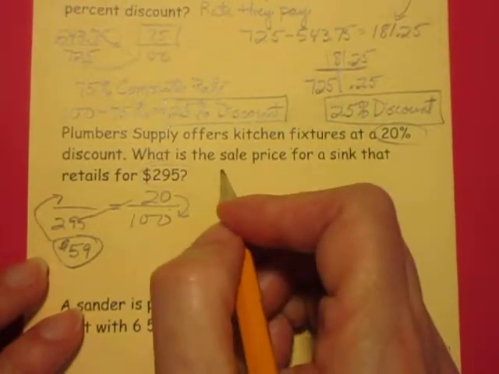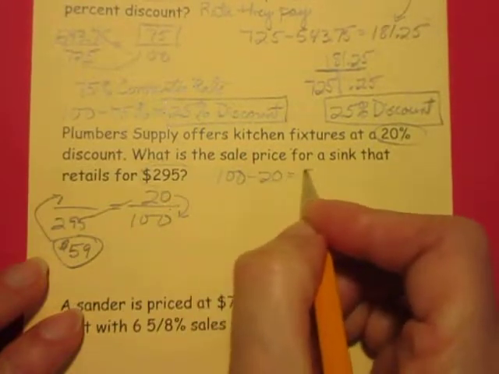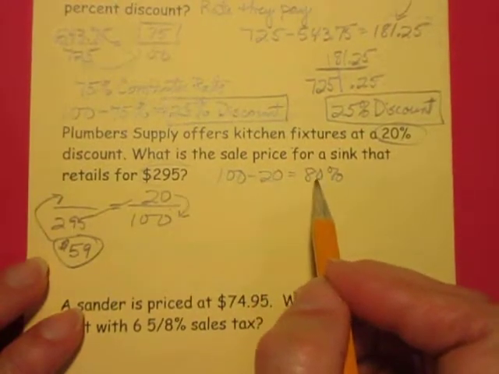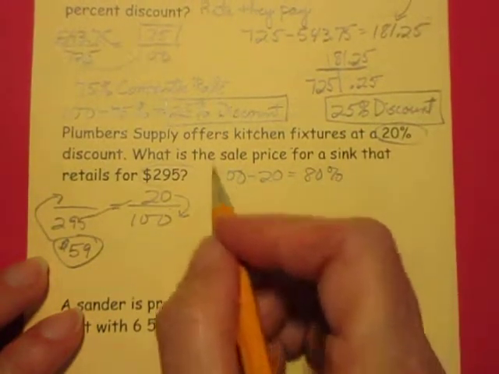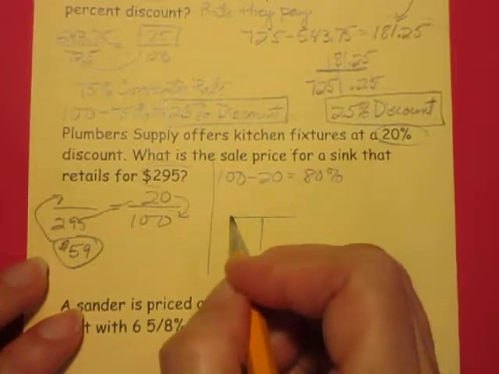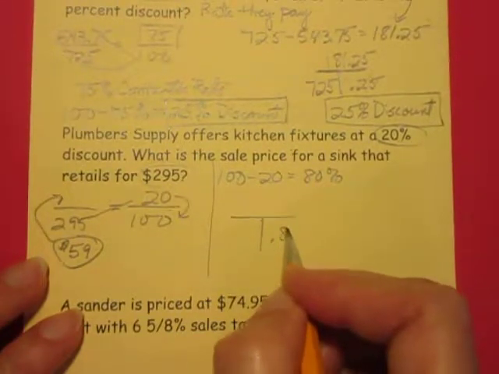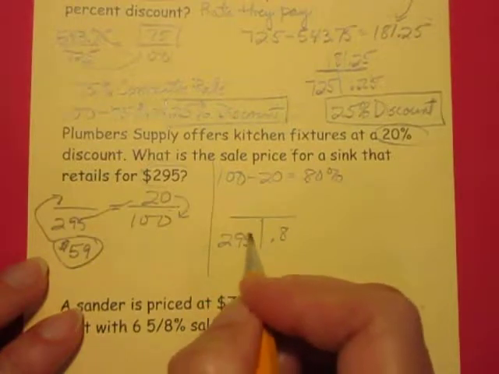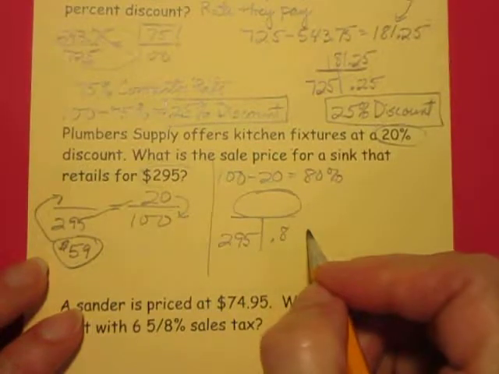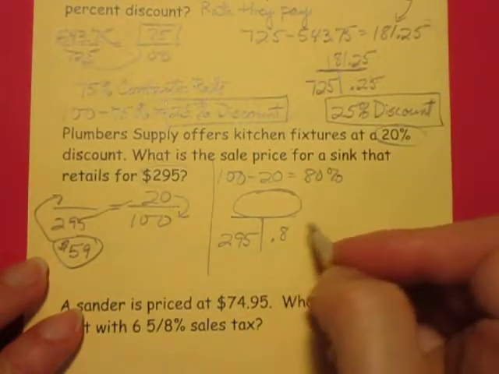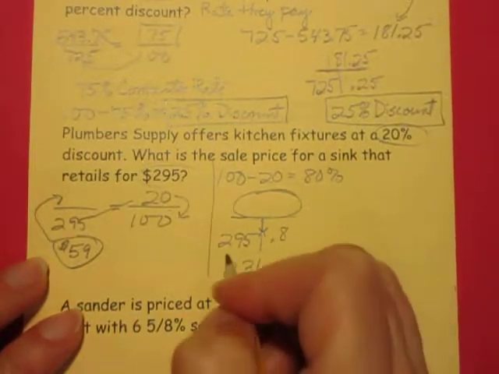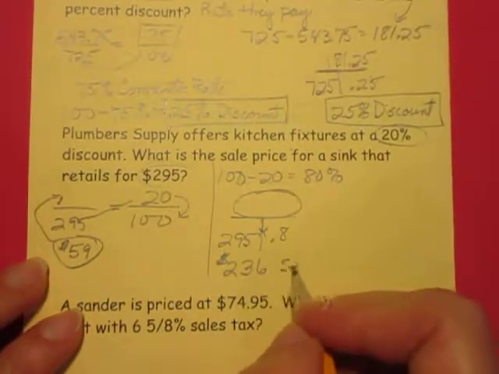So what we could do is we could, again, say 100 minus 20 is equal to 80%. If we get a 20% discount, that means we only have to pay 80% of the cost. So I'm going to solve this using that another way. I'll do the triangle here, and I'm going to put in 0.8, and my whole is 295, and I'm looking for the part that they have to pay. So I could go ahead and multiply that out, and when I multiply these two, I come up with 236. Okay, so this is actually the sale price.